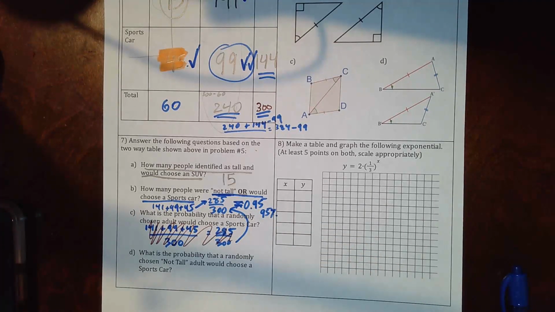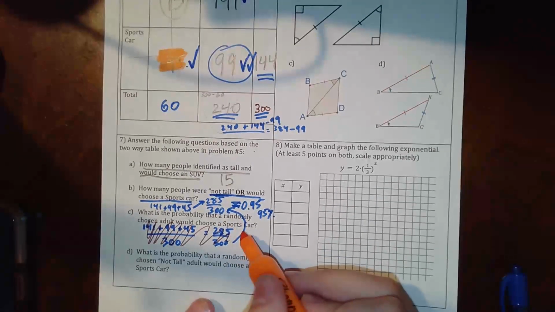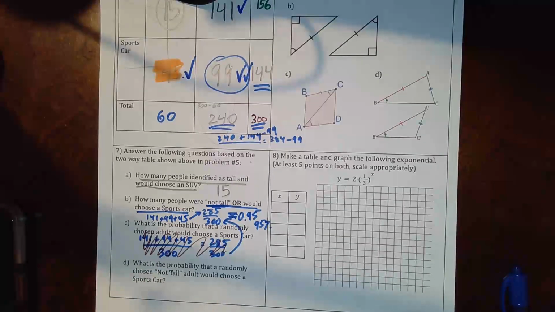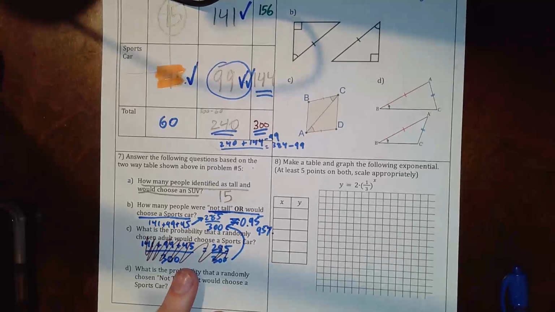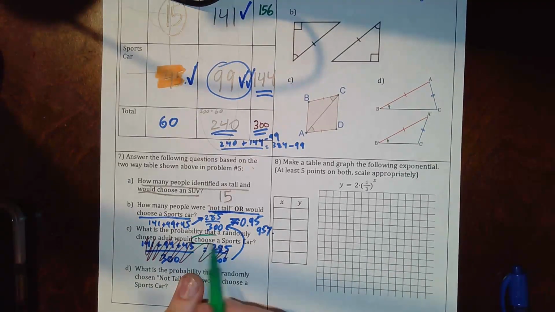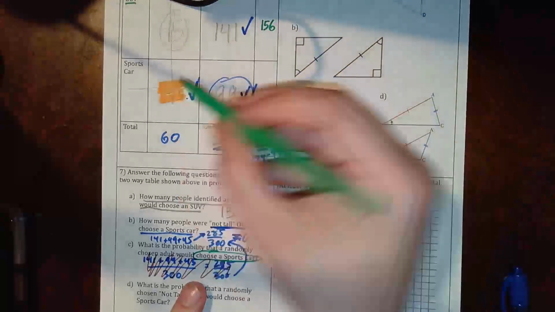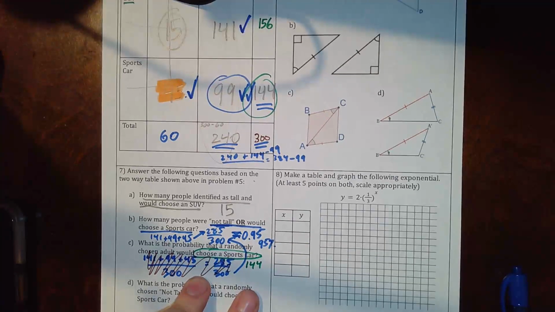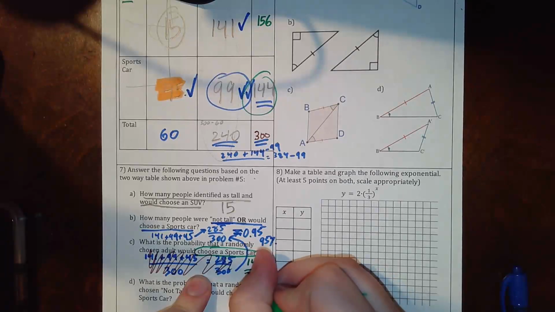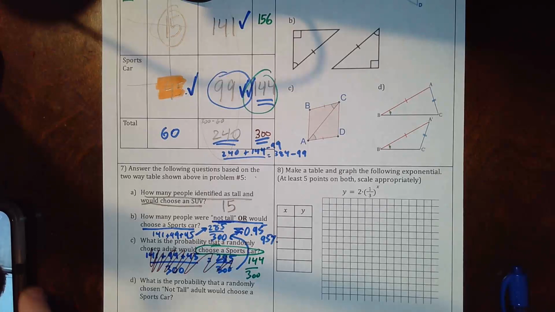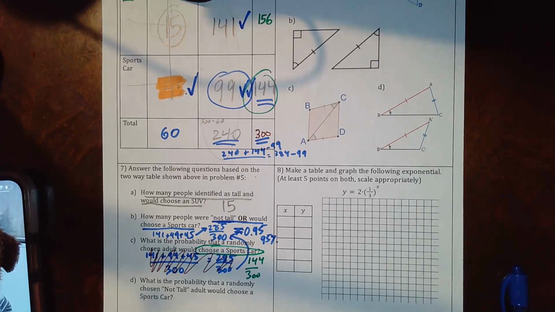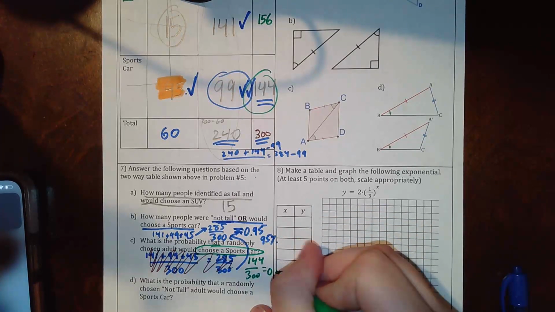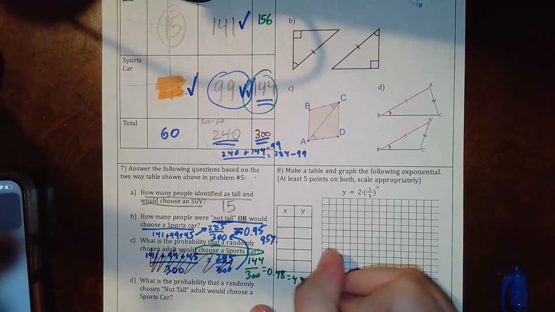Next question. What's the probability that a randomly chosen adult would choose a sports car? Now, how many people choose sports cars? 144. 144 people choose a sports car out of 300. Let's divide those two numbers. 144 divided by 300. The answer is 0.48, which is 48%.